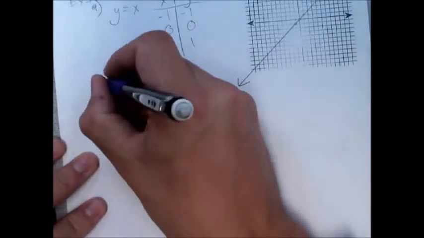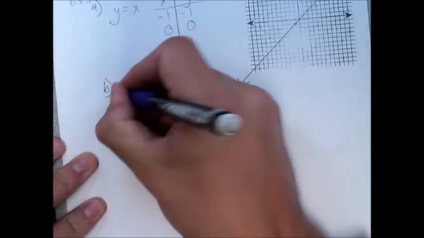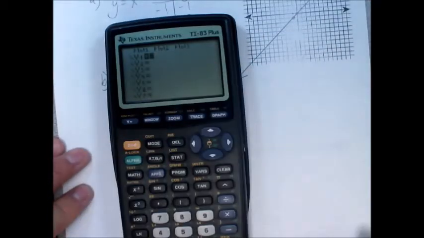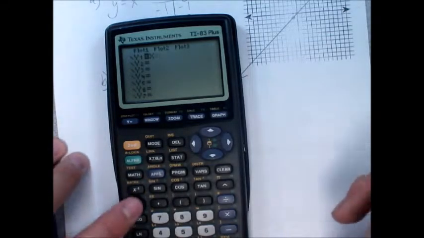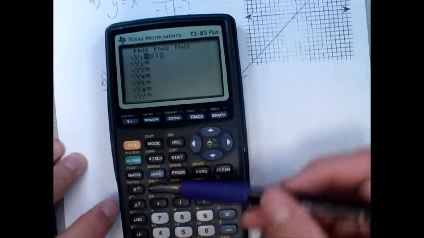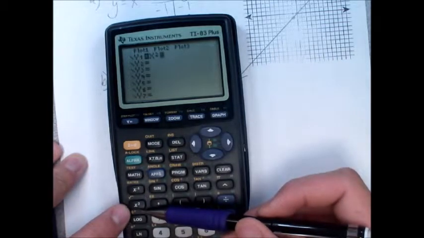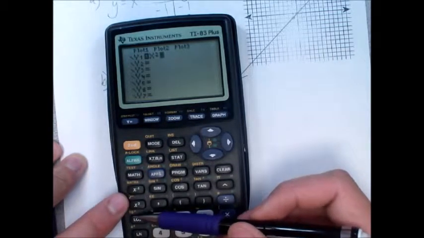I'm going to use a different color for example B, but I'm going to use the same graph. On example B, it gives us y equals x squared. So again, we're going to take our calculator, press the y equals button, clear out the last equation, press x, and then put the 2 on it. So you have 2 options. You can press this x squared button that's down here. It's about midway on the left side. There's an x squared button.